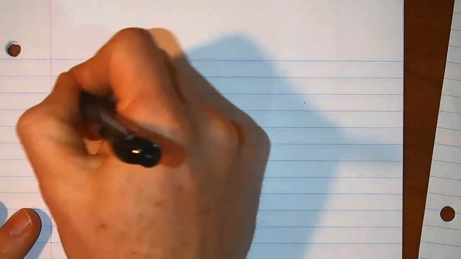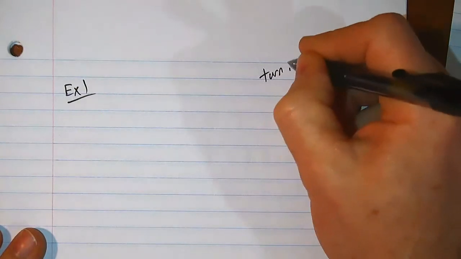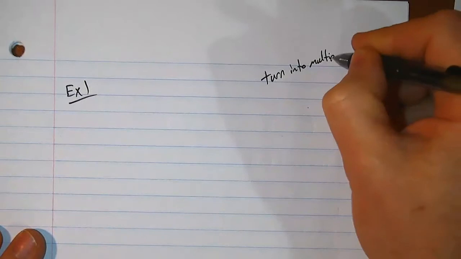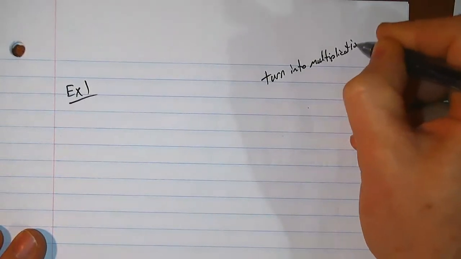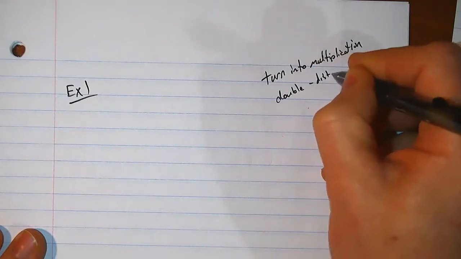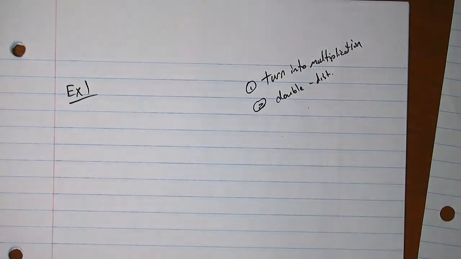Okay, so let's get started. First of all, we're going to do an example that's the same type of problem as what we did in my original video, a problem where we just simply turn it into multiplication. And then once we get the multiplication there, we'll use double distribute to finish. So that's where we're going to start, okay? And that's the process that I outlined in the first video. So this should just reinforce that process.